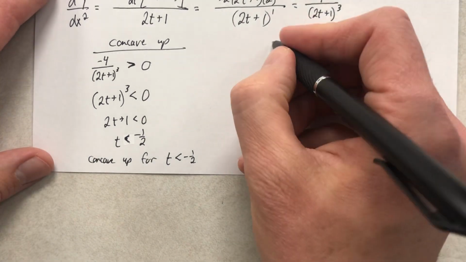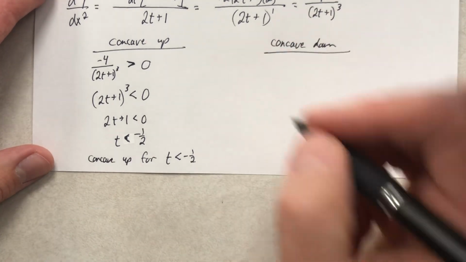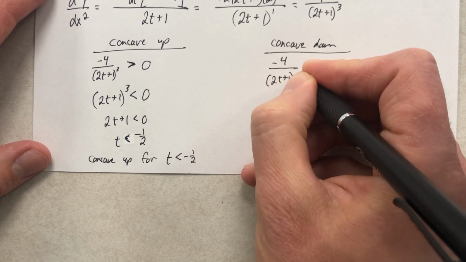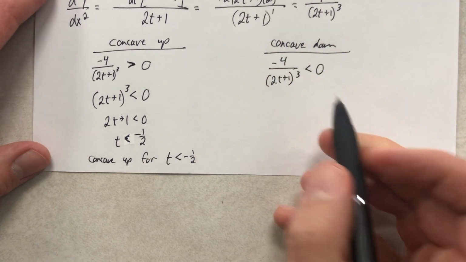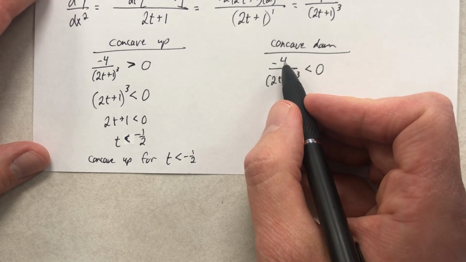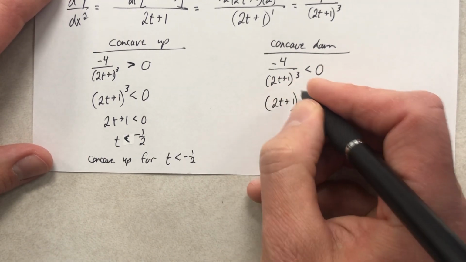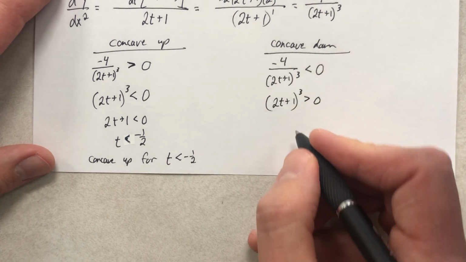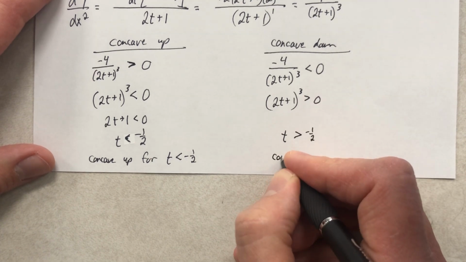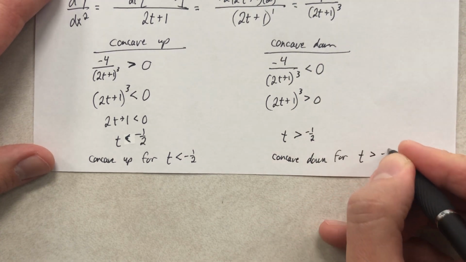Okay, you can see where this is going, so we'll move through this part very quickly. Concave down, and that's going to happen here. Well, what makes this negative? It's going to be negative if the numerator is negative because it's stuck being negative, and the denominator is positive. So you just saw this in a slightly different context. We'll just jump straight down to the answer. So t is going to be greater than negative 1/2. So we're going to have concave down for t values that are greater than negative 1/2.